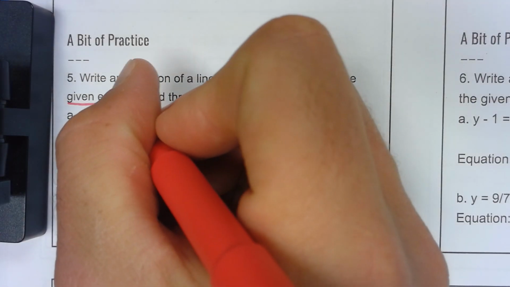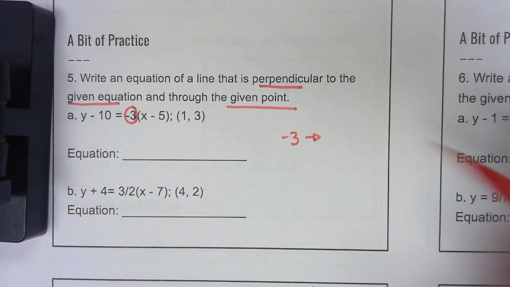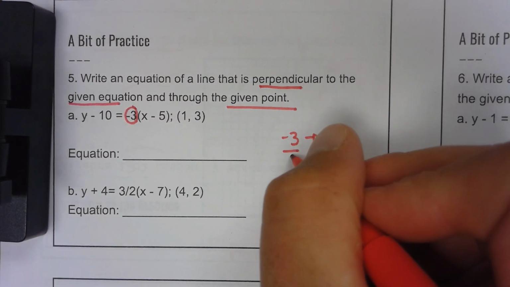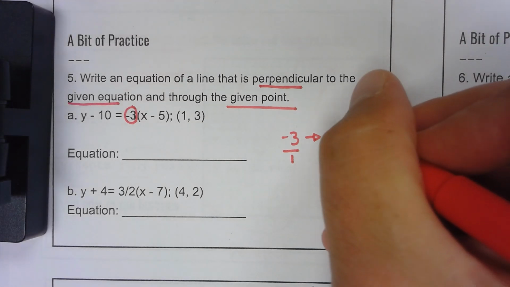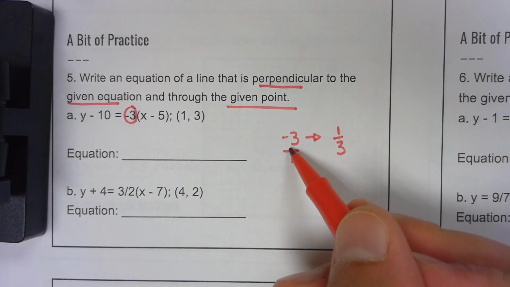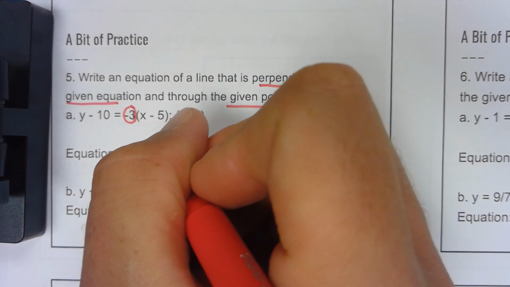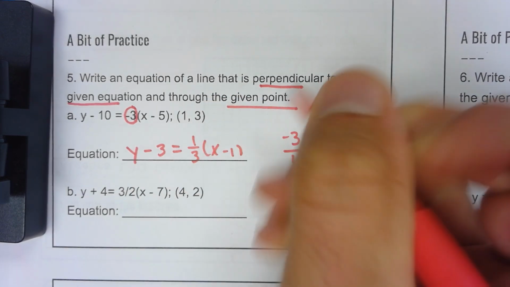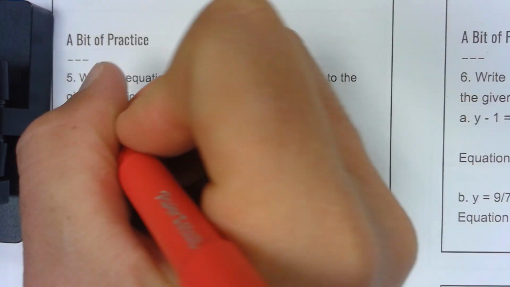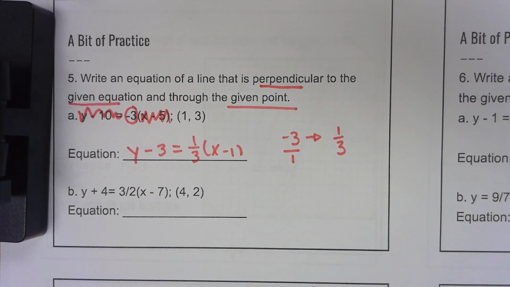So I'm going to identify my slope as -3. That slope of -3, I need to find its perpendicular slope. First, I'm going to make it a fraction by putting it over 1. So now when I flip it, it becomes 1/3, and the slope to start was negative, so my new slope is positive. So the equation is y minus 3 equals that 1/3 times x minus 1. Again, I don't care about anything else from that equation, just the slope of -3, and then it has to pass through the point 1, 3.